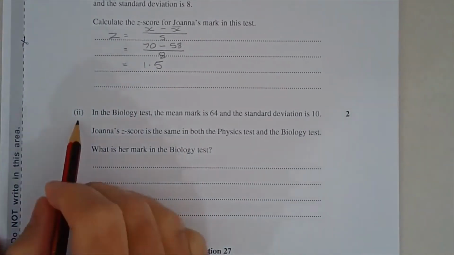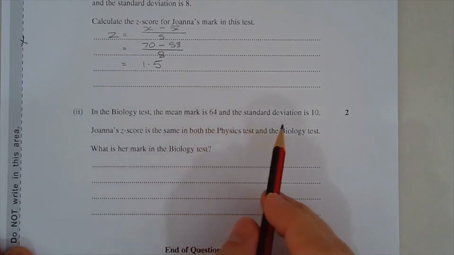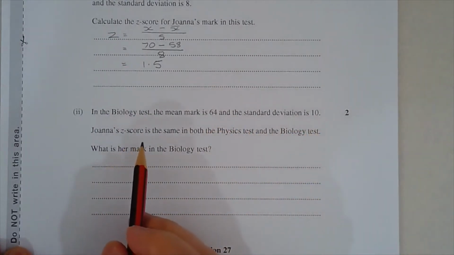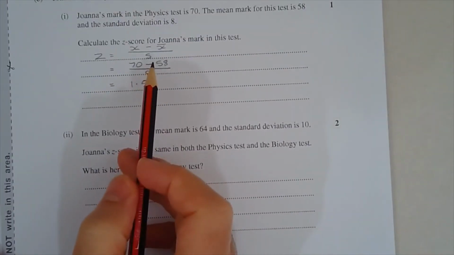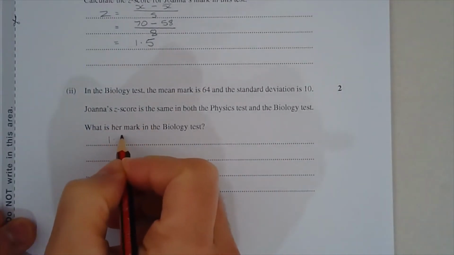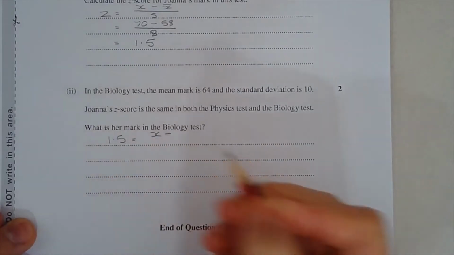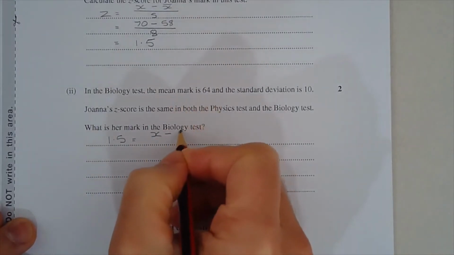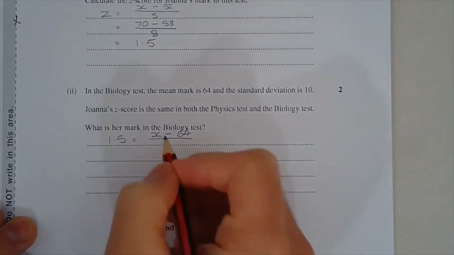So, part 2. In the biology test, the mean mark is 64 and the standard deviation is 10. Joanna's z-score is the same in both the physics test and the biology test. What is her mark in the biology test? So now we're going to reverse this formula and solve for x. She had the same z-score, so 1.5 is equal to whatever her mark was in the biology test minus the mean of that biology test, which is 64, over the standard deviation of that biology test, which is 10.